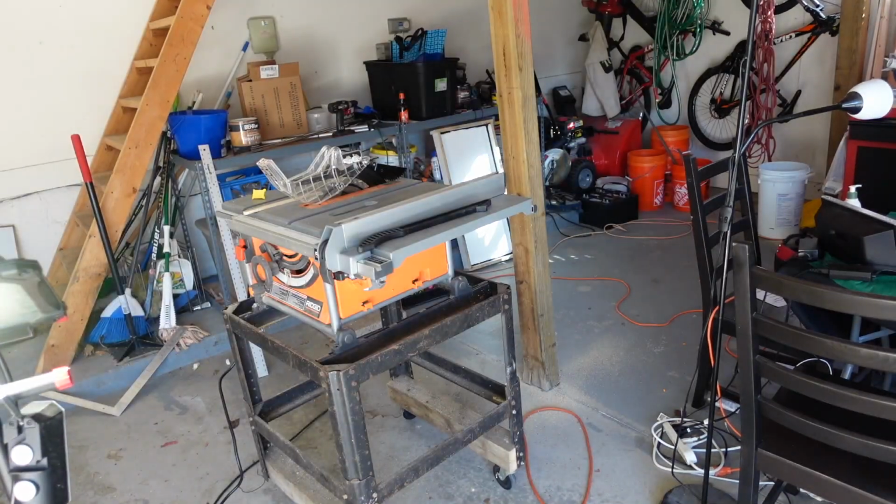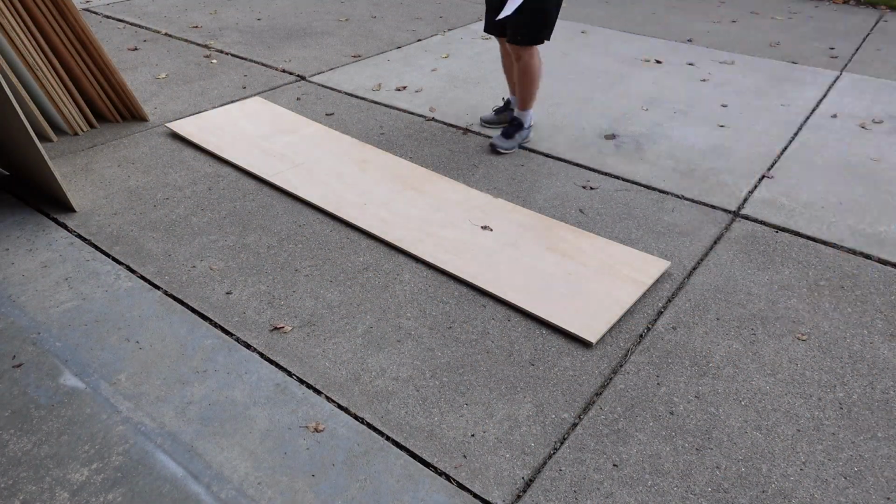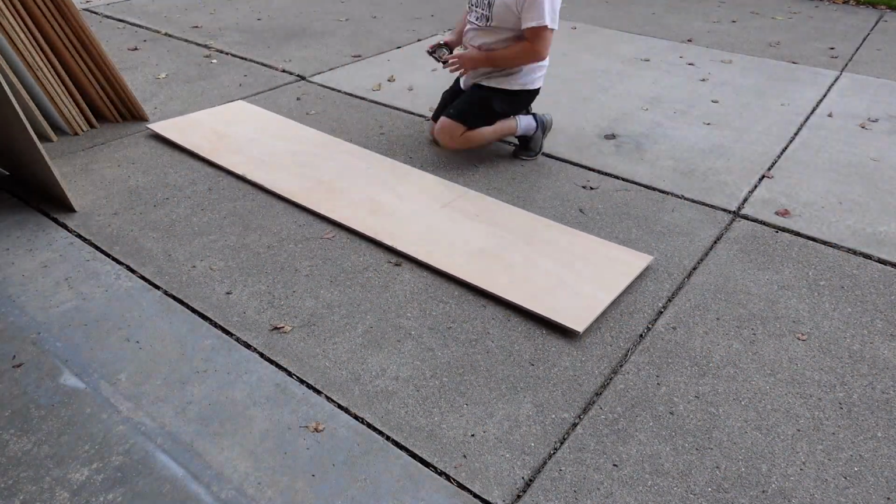Here's my table saw. I've got a hand-me-down table saw table from my fiance's dad. As you can see, it's not very big.